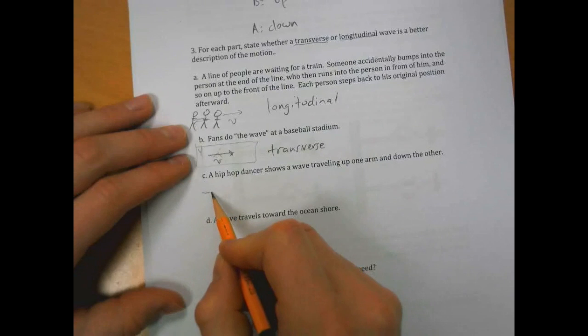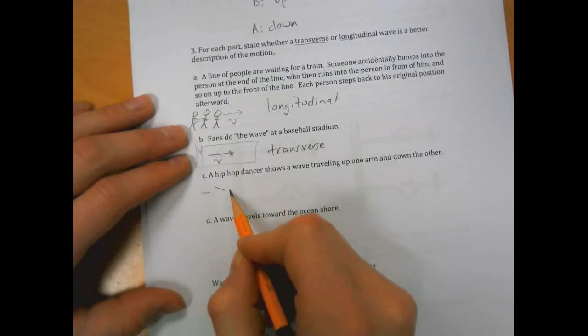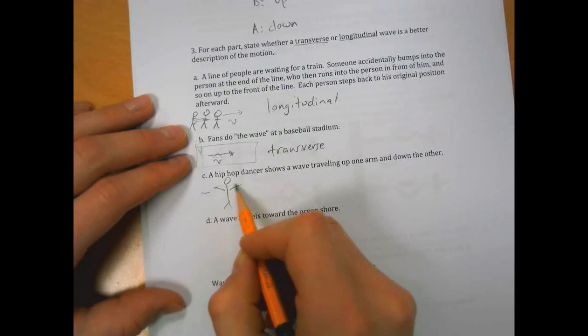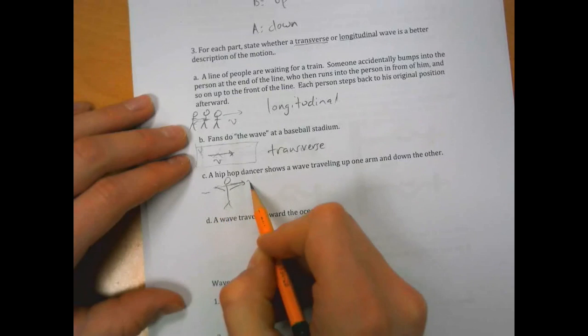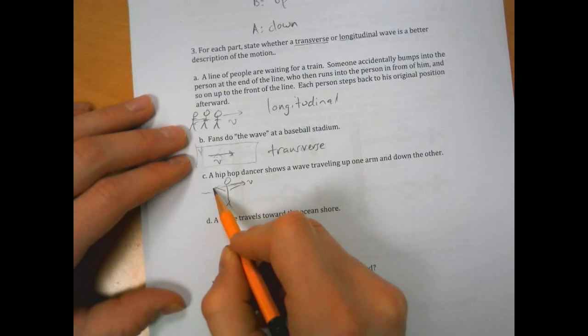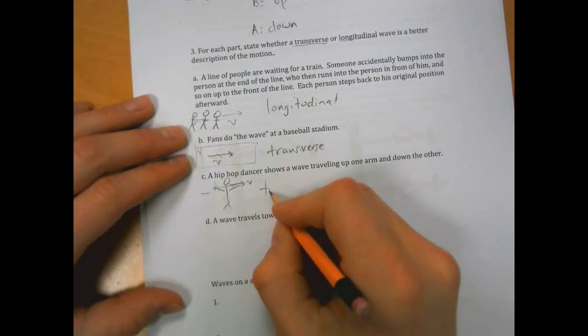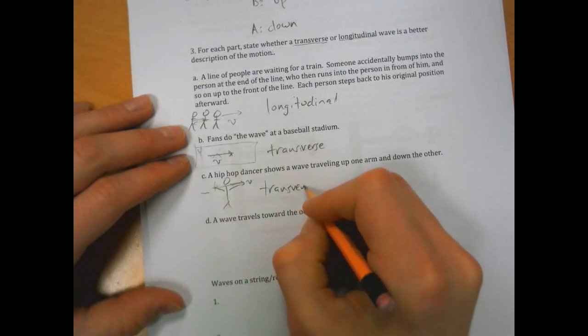So you got the person's arms, and the wave kind of rolls up this arm and down that way. So the wave is traveling that way, but their arm is moving up and down, which is perpendicular to that. So that is a transverse wave.